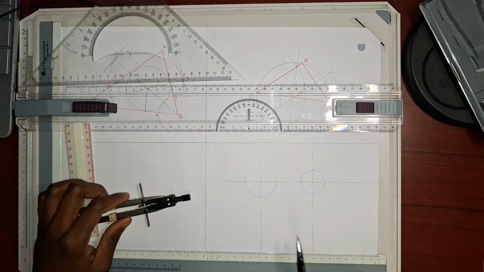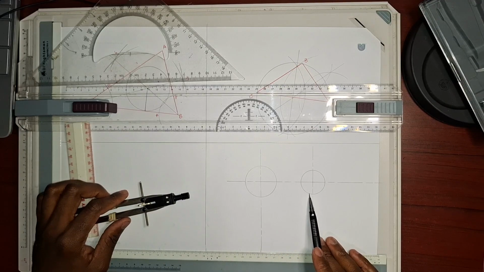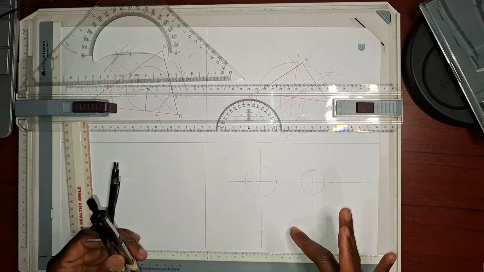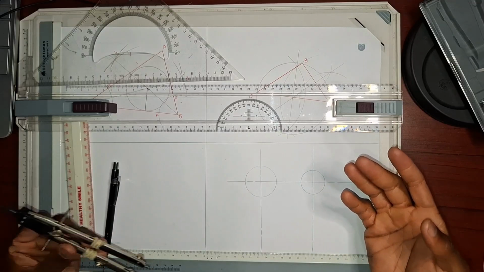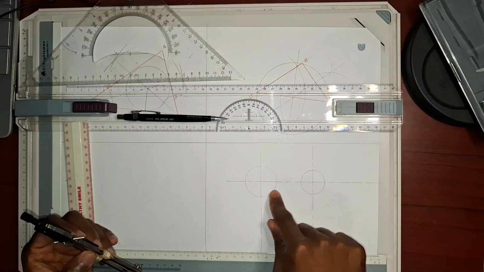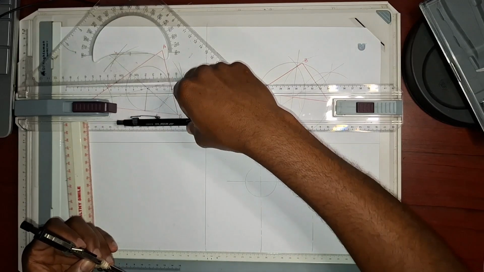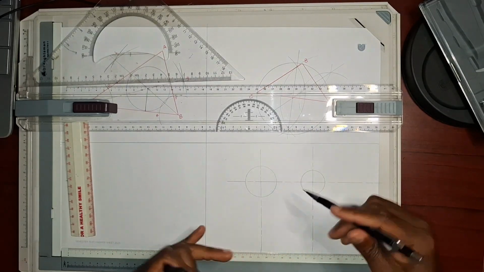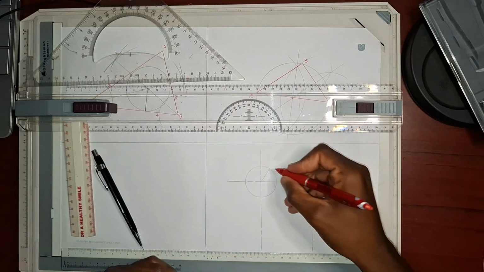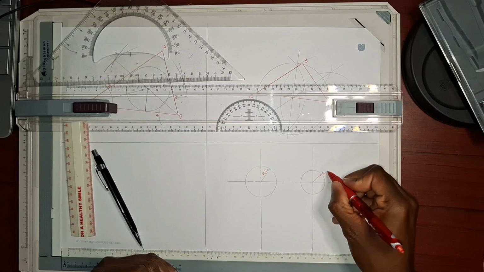Now, what you are asked to do is to draw an arc that will be tangent to that circle and also tangent to that one, right? So now you have to find the position of the center of that circle or that arc that is supposed to touch both circles, right? Now, to get that position, let's say we're focusing on this one first. We said this one is R20 and that one is R15.